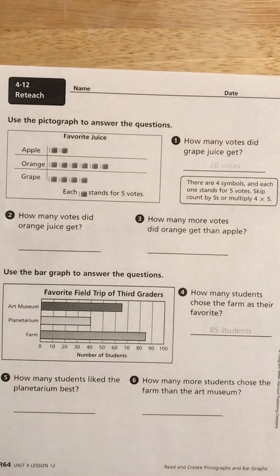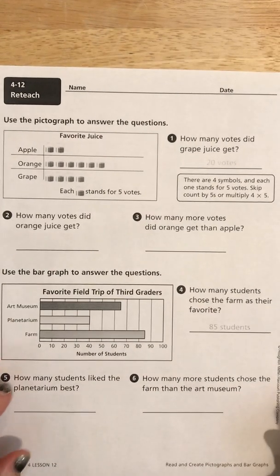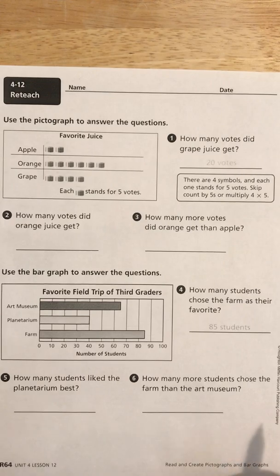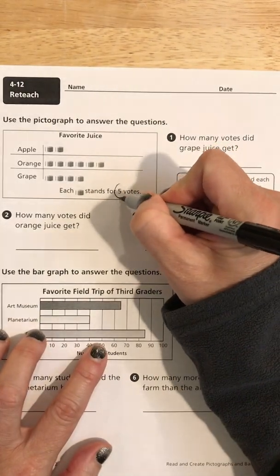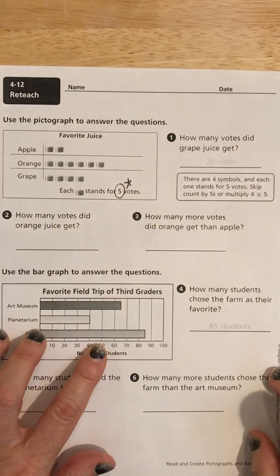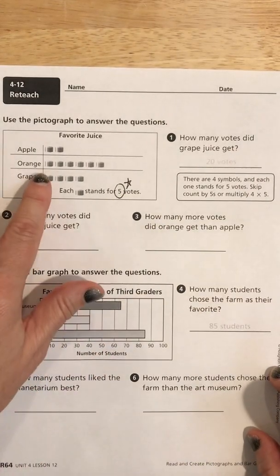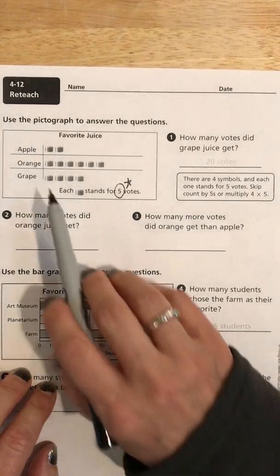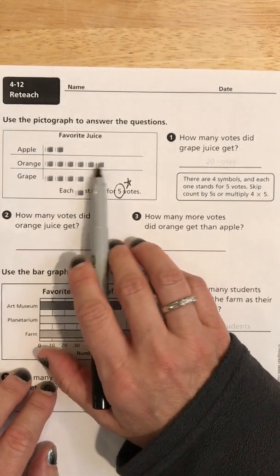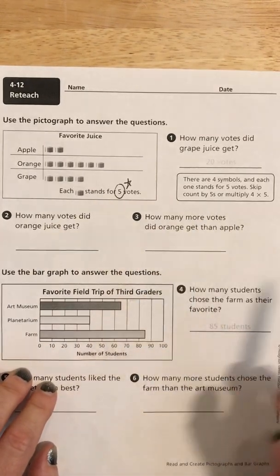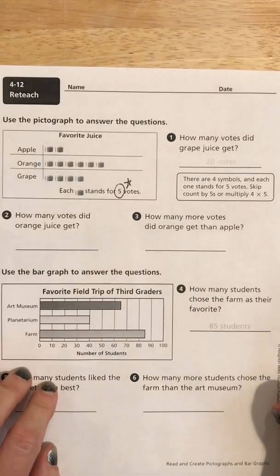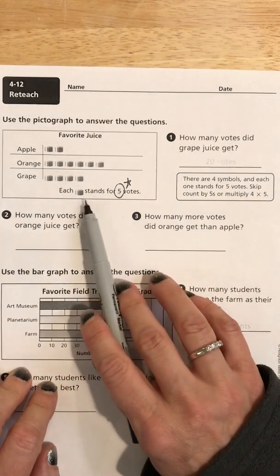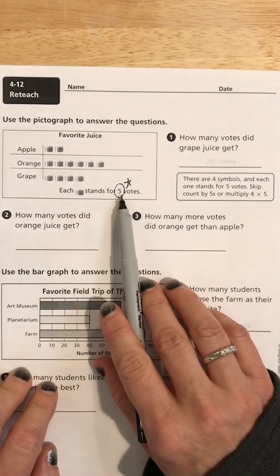And one of the things you always want to remember with a graph, no matter what, is that if there's a key, you always want to look for the key, especially in a pictograph. You have to look at the key because then that will tell you how much each one of your little symbols is worth. Because if you did this whole pictograph and you just counted by ones, that would unfortunately give you all wrong answers, because that is not what the key is telling you. The key says each little box stands for 5 votes.